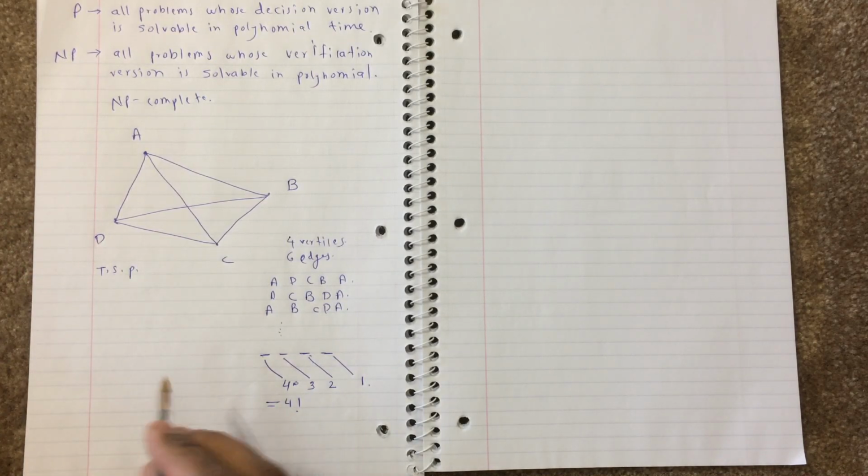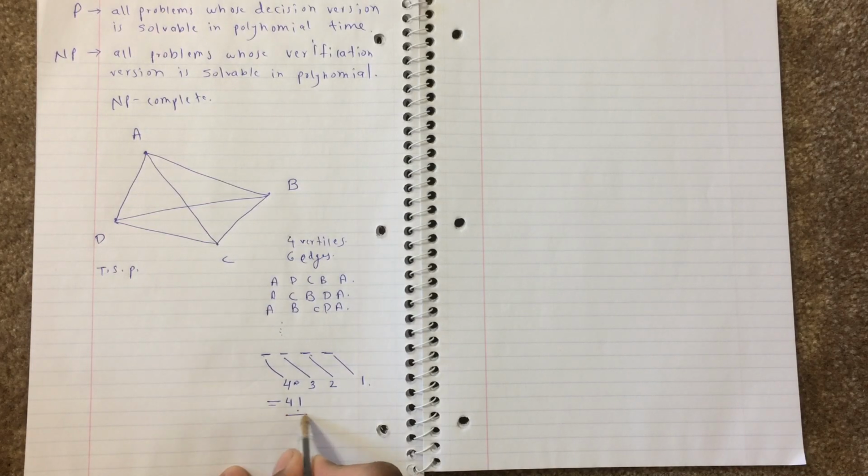Since there are 4 vertices, considering the worst case and considering that the graph is fully connected, we will have to evaluate at most 4 factorial different cycles. So if we have n vertices, we will have to evaluate n factorial different cycles. So n factorial is something very big, and it is even more than exponential.